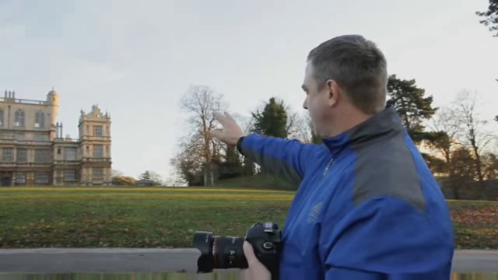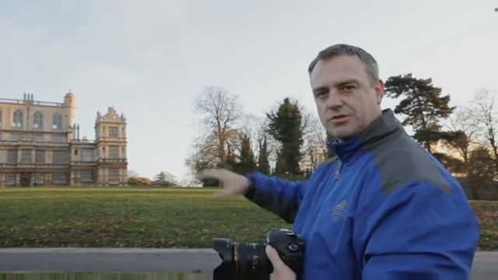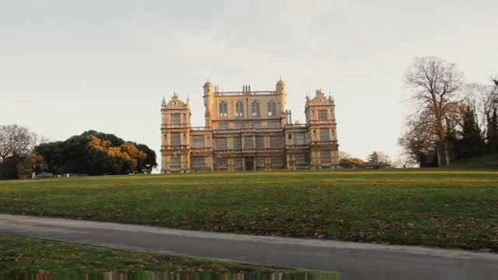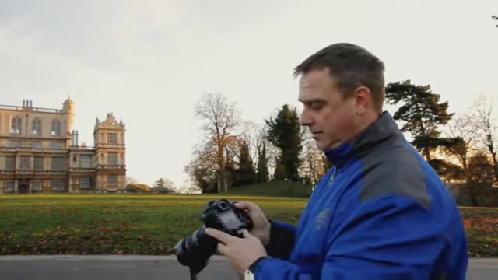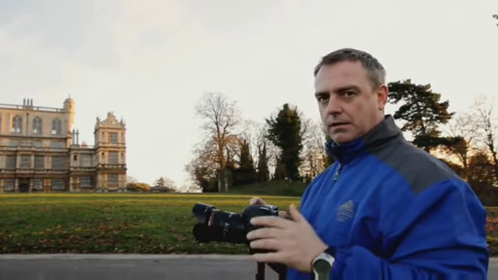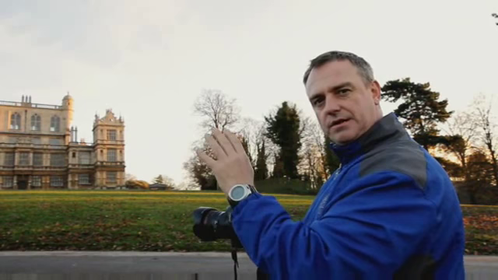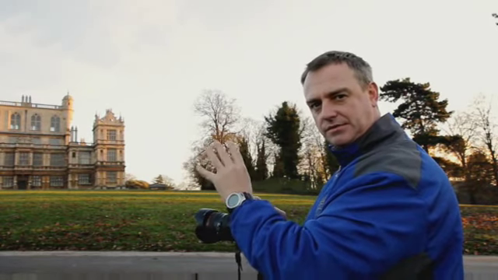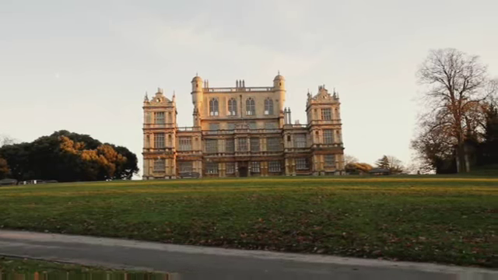I'm going to take a picture of the hall up there and I'm going to put the hall right in the centre of the shot. There we go. So looking at it, yeah, it's a pretty average picture really. What I'm now going to do is actually move the hall over slightly so that it's sitting on one of the intersects of the rule of thirds, and then we'll see what the picture looks like.